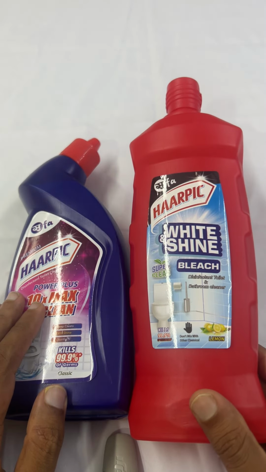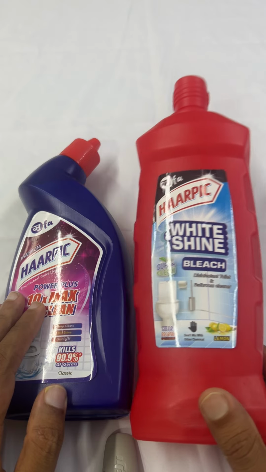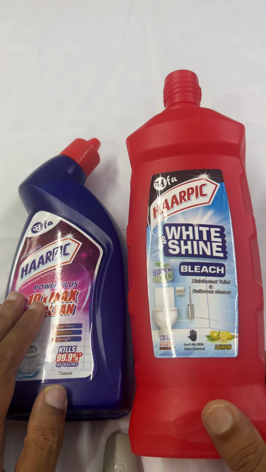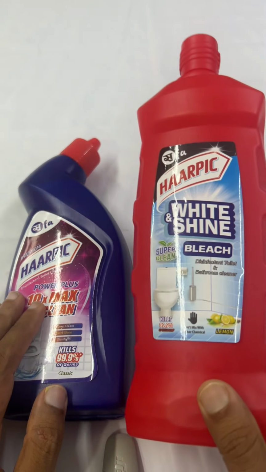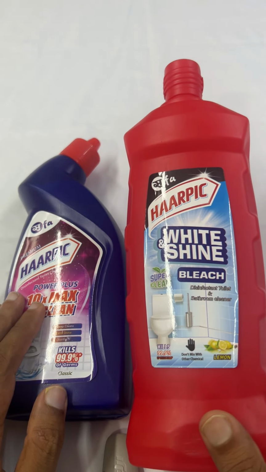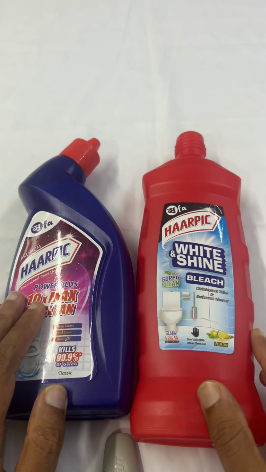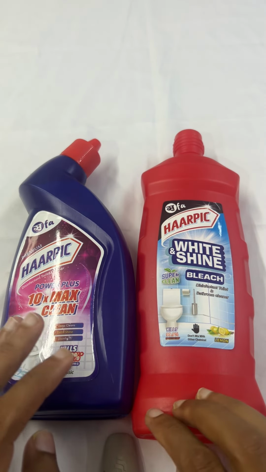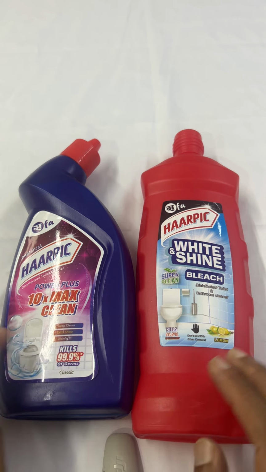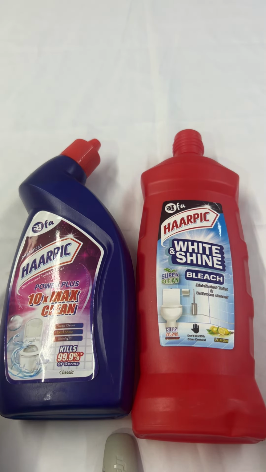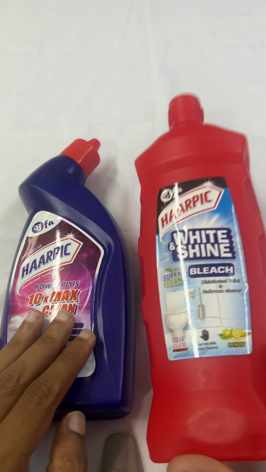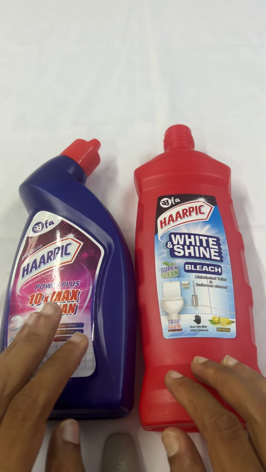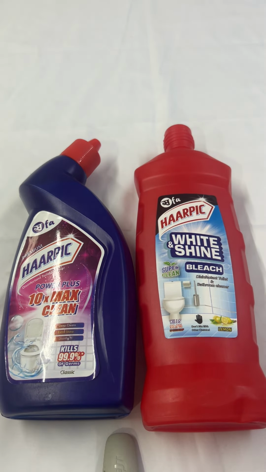And if your toilet is making a foul smell, then also you can use this product so that your toilet doesn't stink. And another thing, you can use it on alternate days too if you want to make your toilet clean and evergreen, or to last long. Then you can use both on alternate days so that your toilet bowl is always clean.